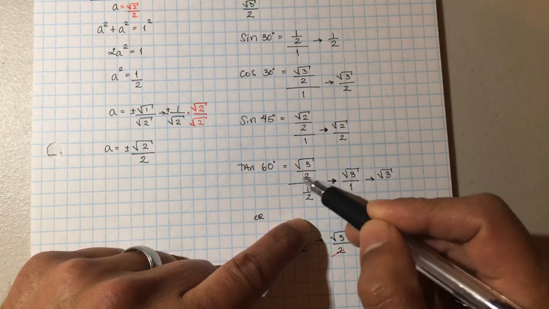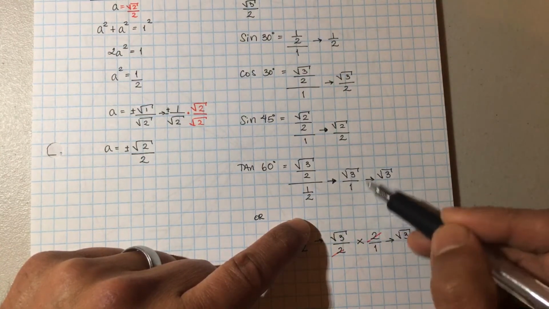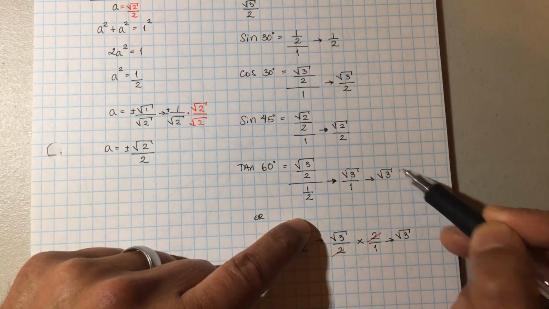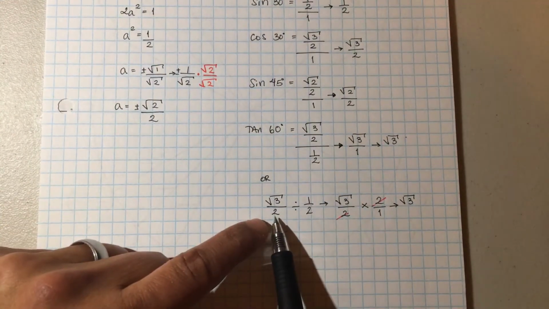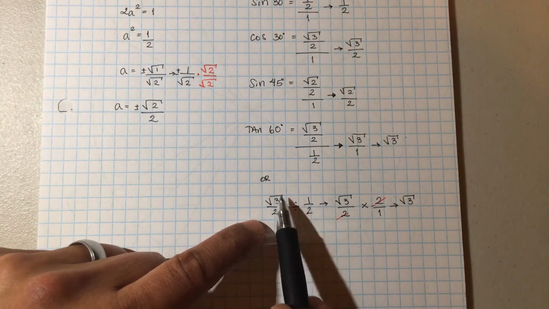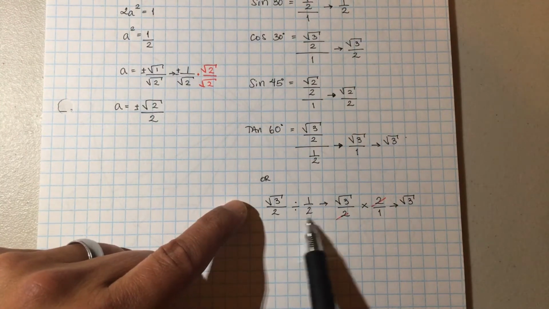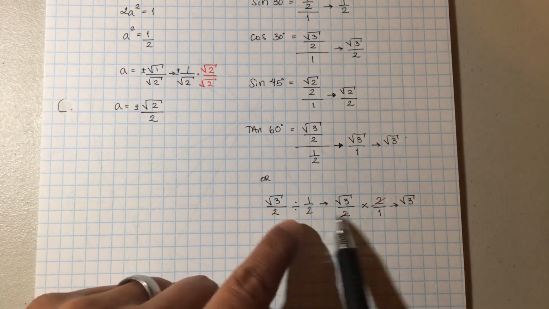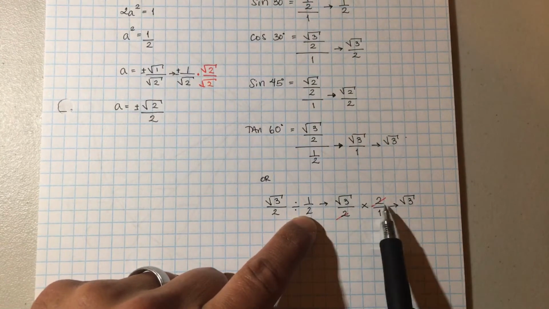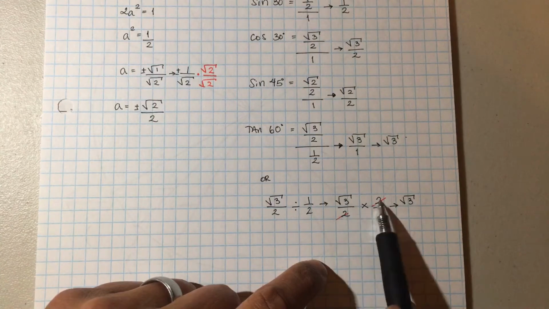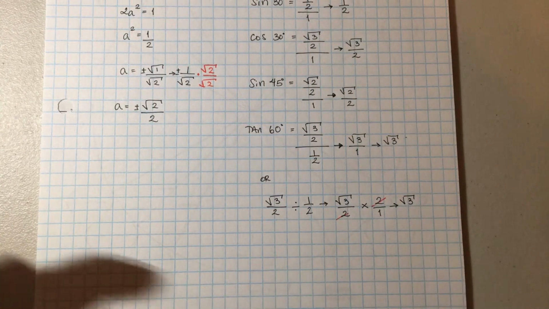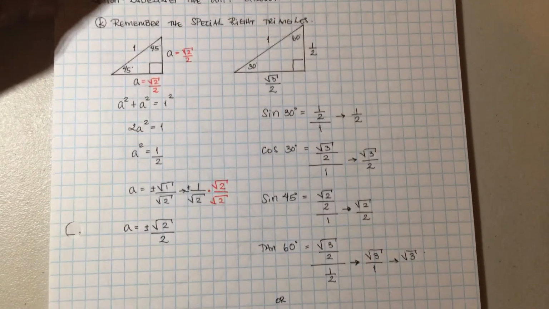I can cancel those out, and you're left with radical 3 over 1, or radical 3. If that doesn't make sense, all I did was the division algorithm: take the top, keep it, change it to multiplication, and use the reciprocal of the second fraction. Notice the 2's simplify out and you're left with radical 3. That's where we get it.